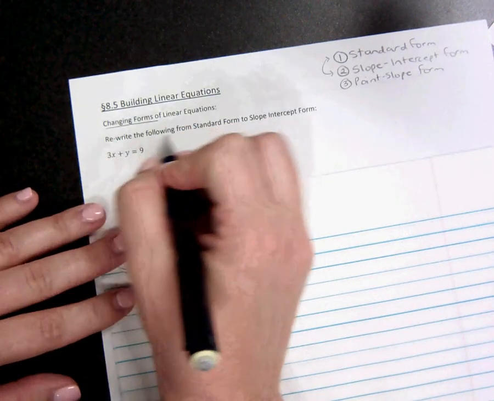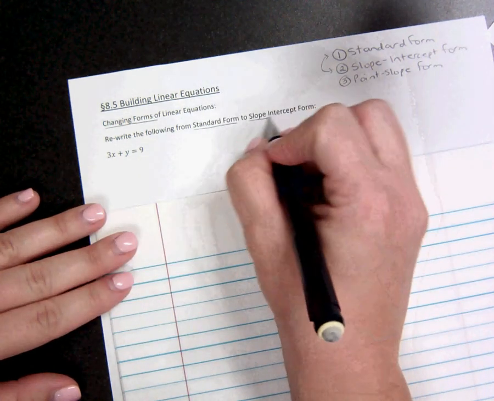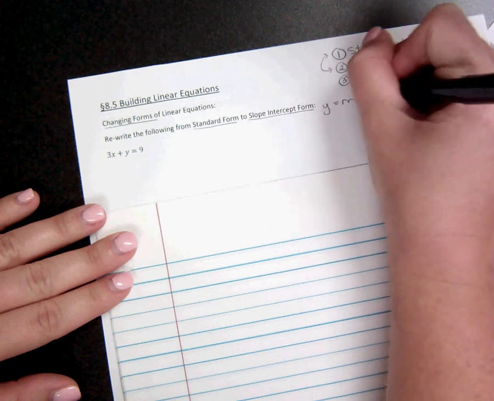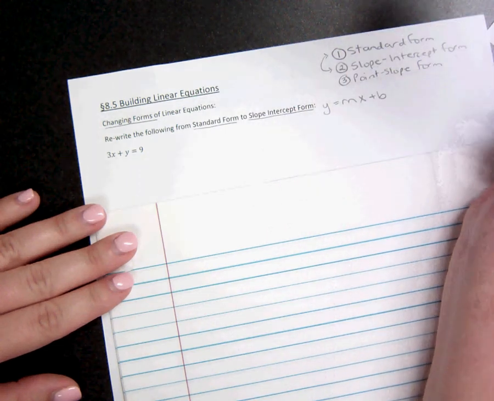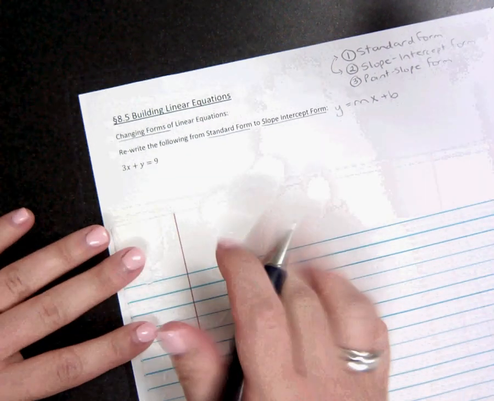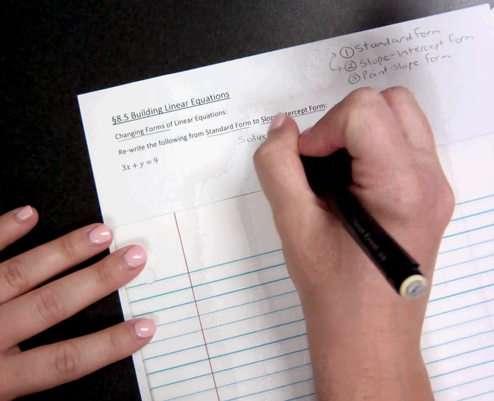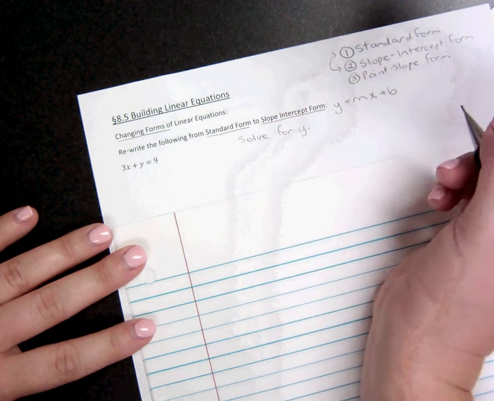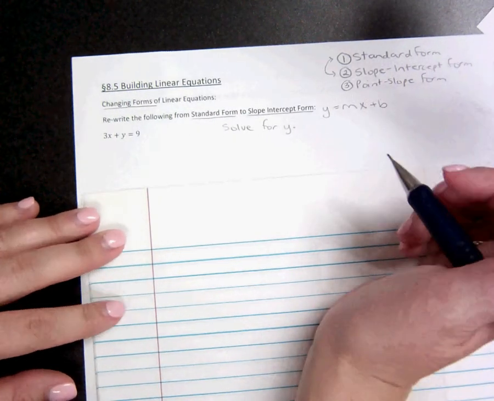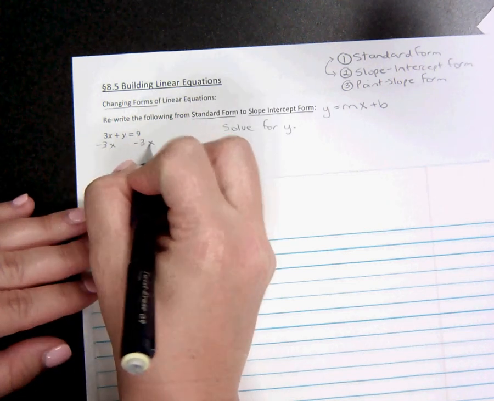So we're going to rewrite the following from standard form, which is the form they're in now, to slope-intercept form. Remember, slope-intercept form is y equals mx plus b. So we're basically solving for y, which we did practice in a previous section. So really on each one of these we want to solve for y. And being able to do that just makes our lives easier when we get into the more complicated problems.